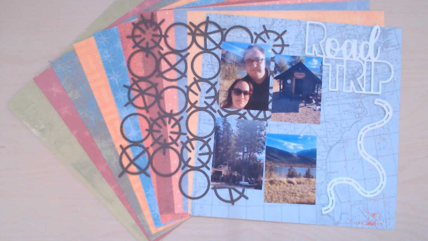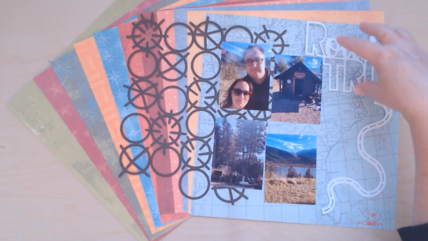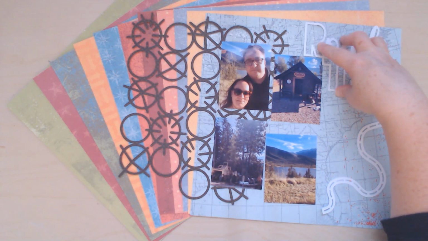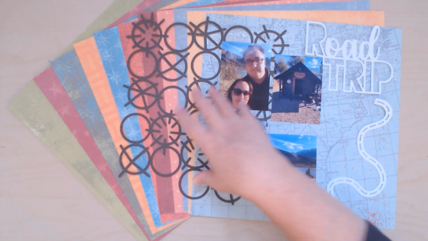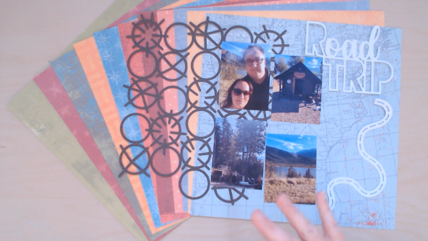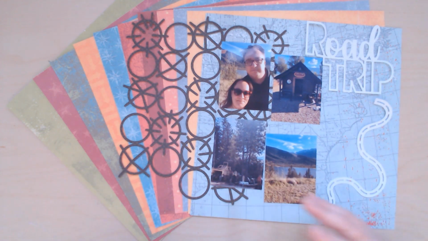Alright, so for my design team layout today, I chose the title Road Trip for my layout, and I chose a background cut file as well. This one is called Road Trip Digital Cut File, and this one is called Boho Circles Digital Cut File. I think this one is intended to be used as a whole, but I'm going to cut it up and put it around the outside edges of my layout instead of in the center. I just feel like too much of it gets covered up that way, and I want it to draw your eye around the layout, I guess.